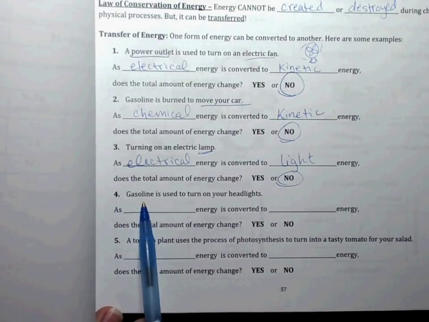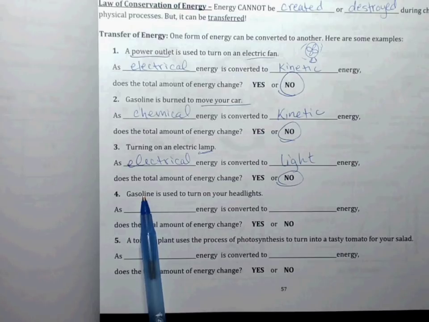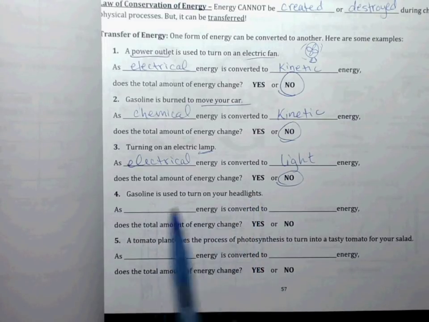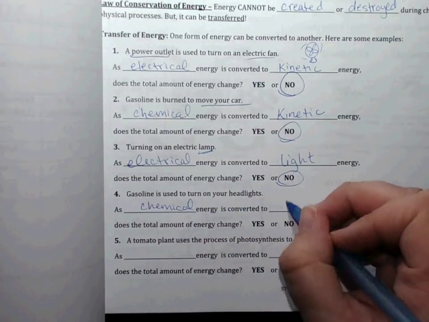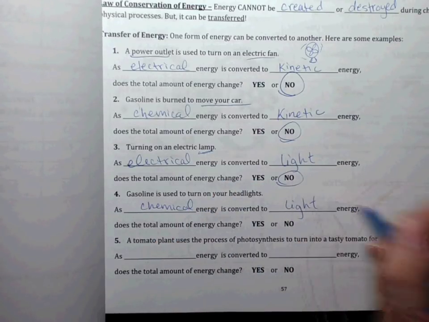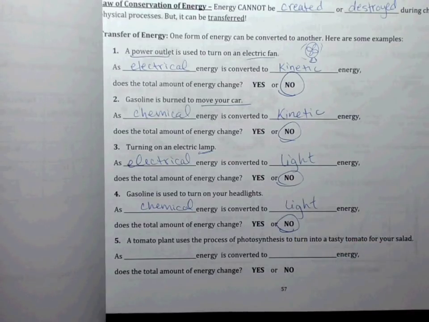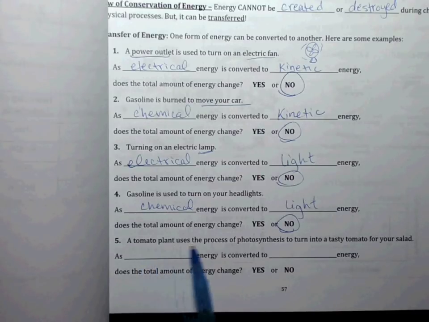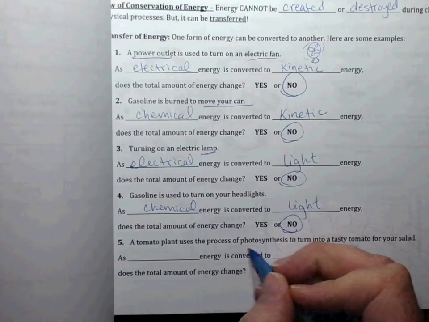You may be noticing a pattern here. Number 4, this time, gasoline in your car is used to turn on your headlights. You start again with gasoline powering your car, and then you're able to power your headlights as your car is turned on. Again, the gasoline has chemical energy stored in it, and this time your headlights are light energy. As that change happens, does the amount of energy change? No, you have the same amount of energy as before. Total. A tomato plant uses the process of photosynthesis to turn into a tasty tomato for your salad.